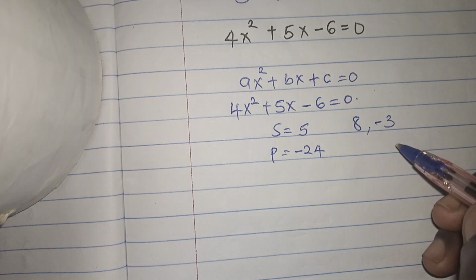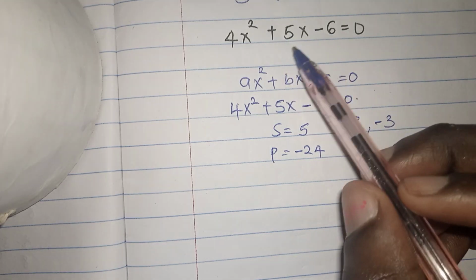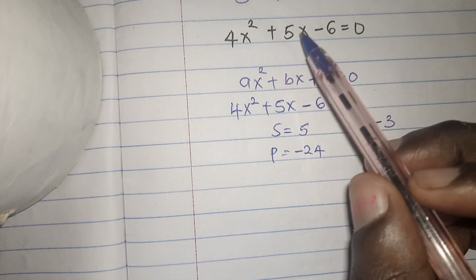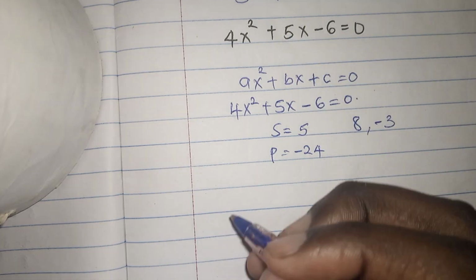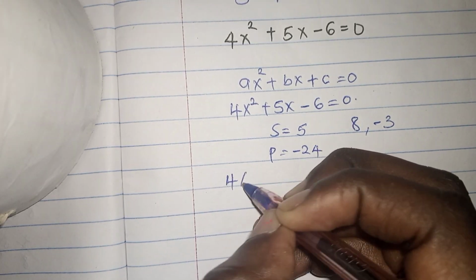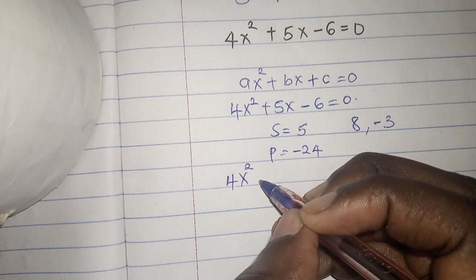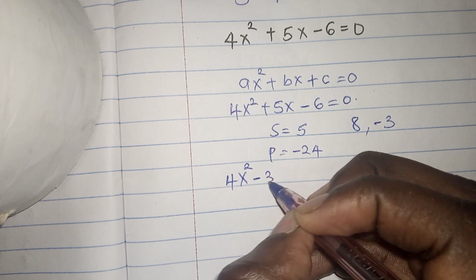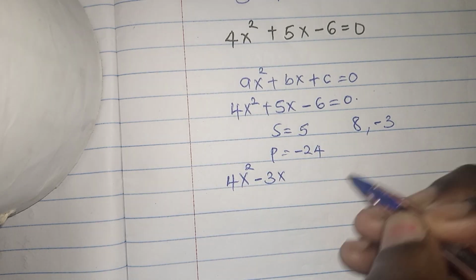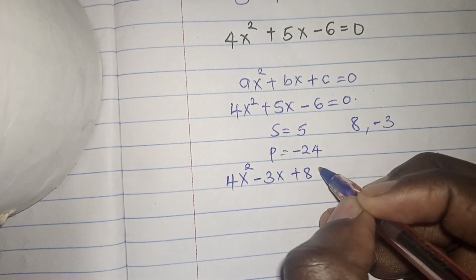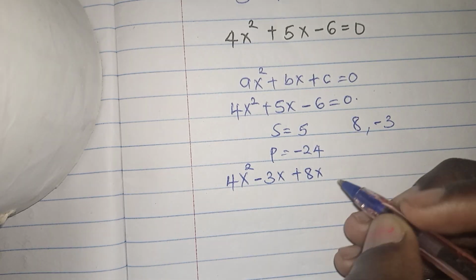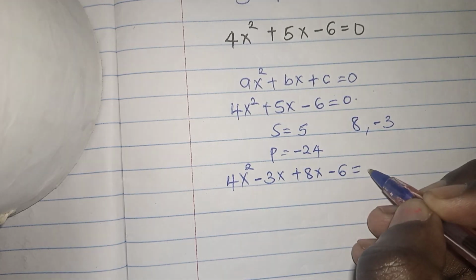With these numbers, the next step, I'm going to substitute them for the middle term, whereby it will be 4x squared minus 3x plus 8x minus 6 is equal to 0.